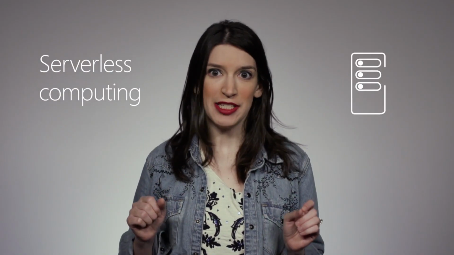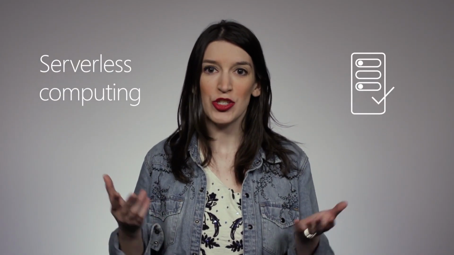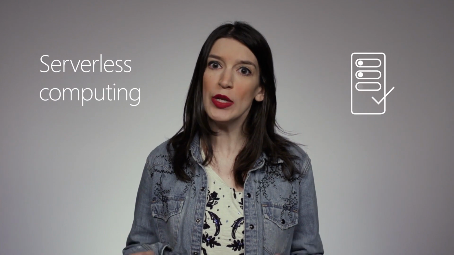So that said, serverless computing is a bit of a misleading name because there are, in fact, servers being used. But what it really means is that the responsibility of managing servers is already handled for you. So in other words, it's an abstraction of servers so that you can take your mind off of infrastructure concerns and focus them on developer concerns.